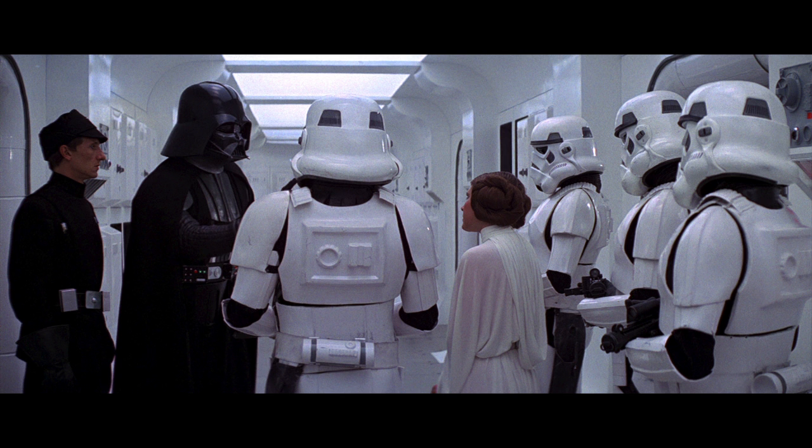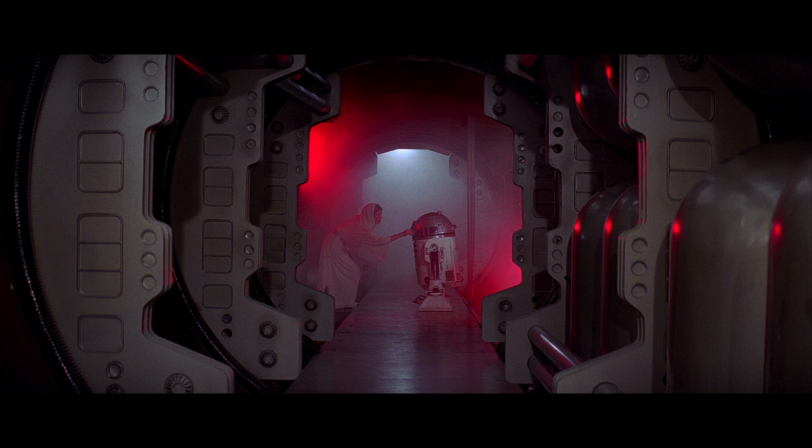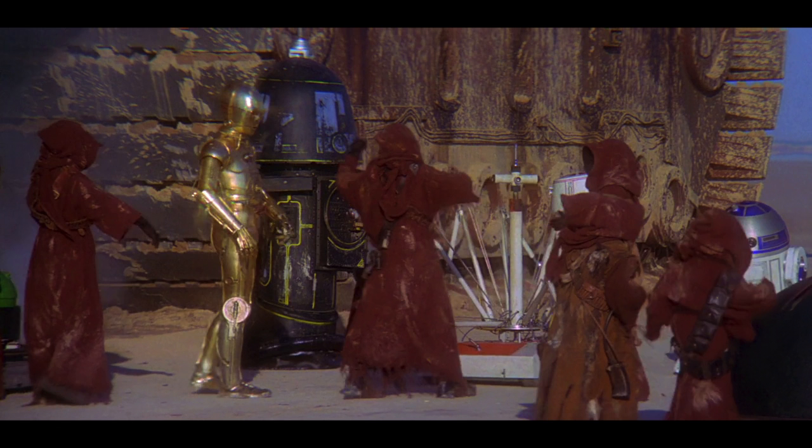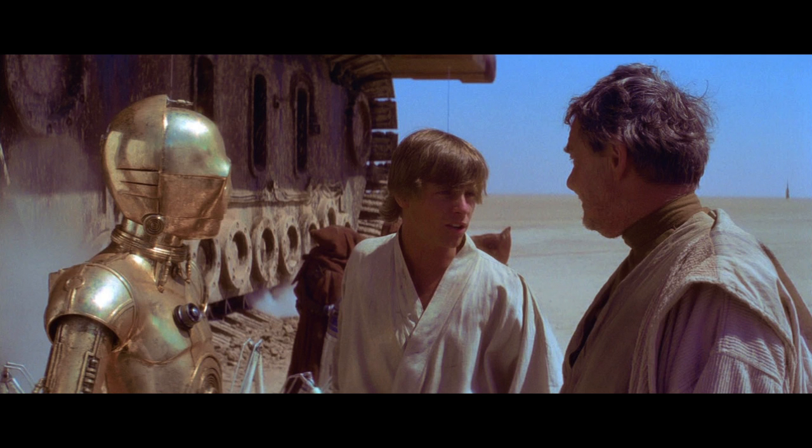The Tantive 4 was boarded by Imperial troops. Organa was captured, but before she was taken prisoner, she gave the plans to the astromech droid R2-D2, who, along with his protocol droid companion C-3PO, escaped to Tatooine aboard an escape pod. R2-D2's mission was to find Jedi Master Obi-Wan Kenobi, for whom the droid had a holographic message from the princess. Once on the surface, the 2 droids came into possession of a group of Jawa scavengers, before being sold to moisture farmer Owen Lars and his nephew Luke Skywalker.